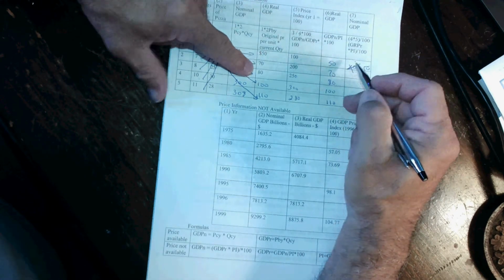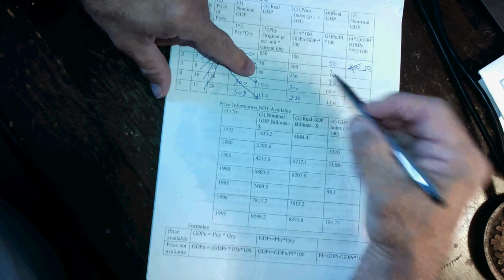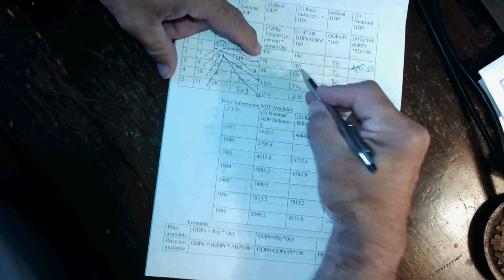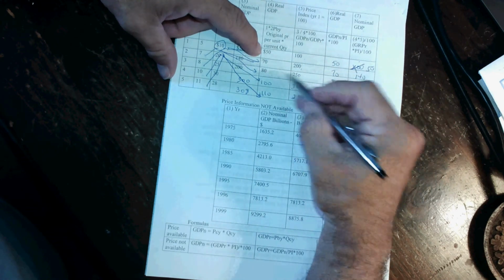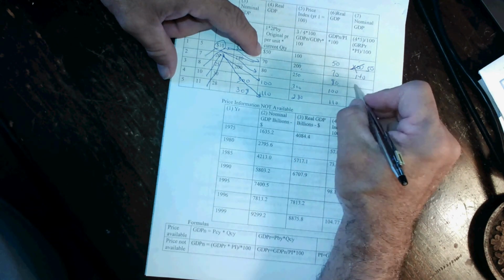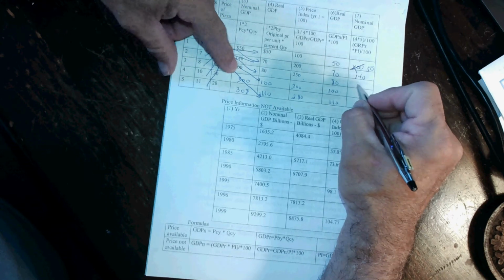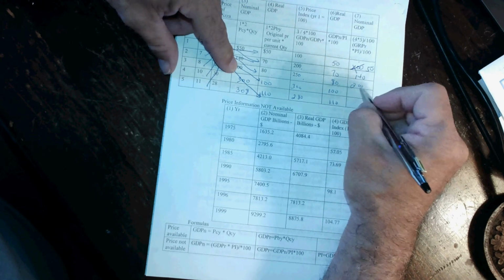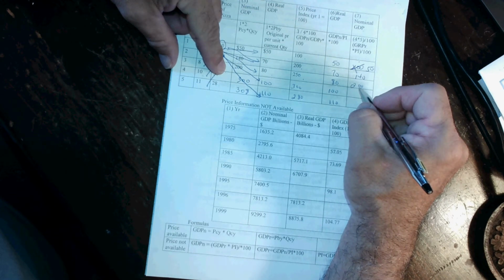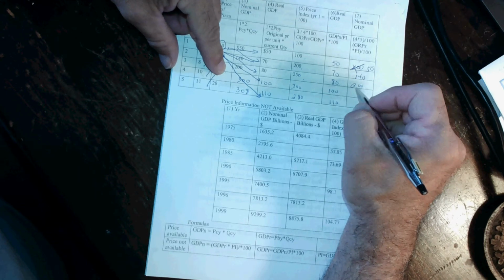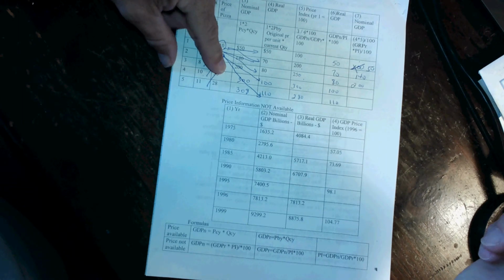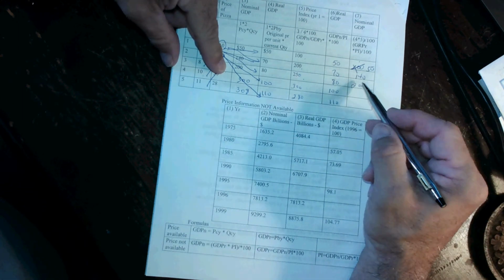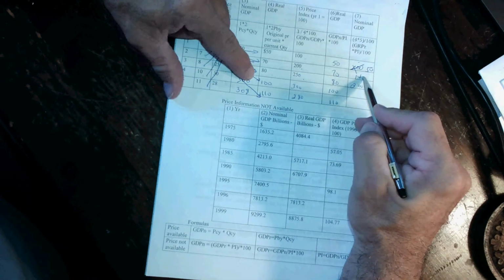Okay. 70 times 200 divided by 100 is 140. 80 times 250 divided by 100 is 200. No, that's not right. Nominal is real times the price index.